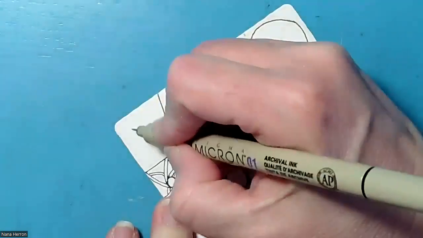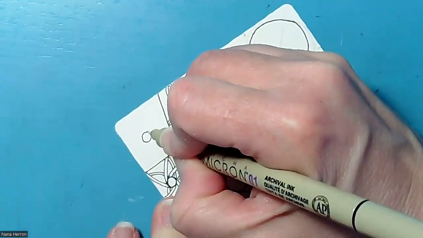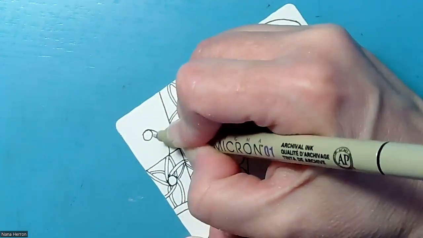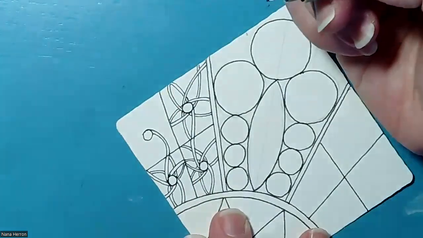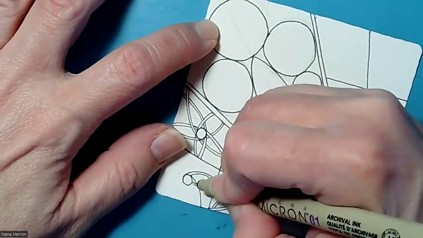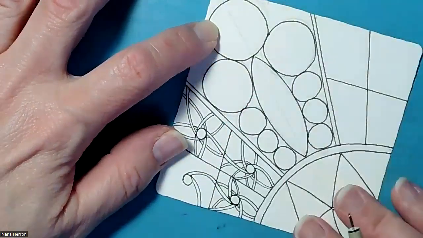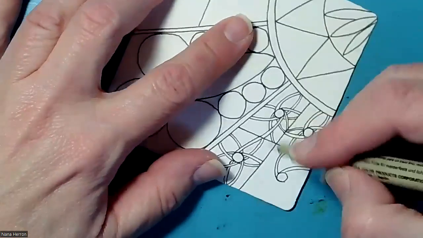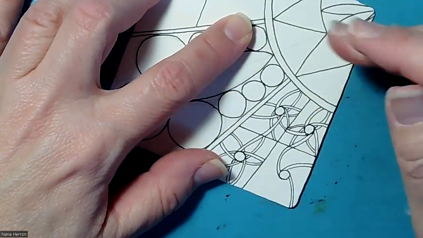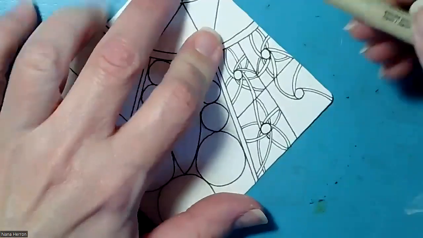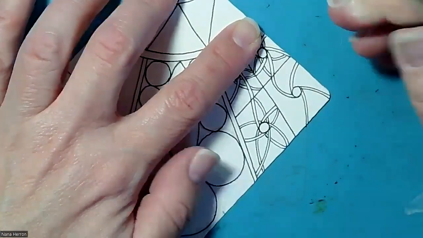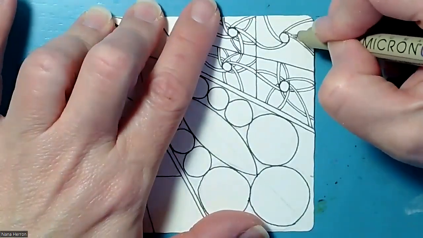And then over here, same thing, a circle. And then let's have that meet up with the one below it. So you might have more spokes than I do or fewer. My goal is for 5, but depending on the space available, we might only have 4 in there.